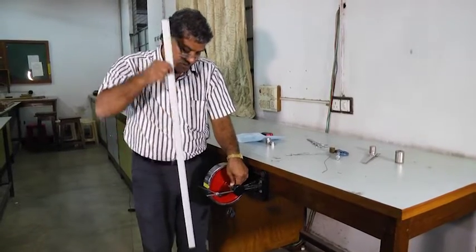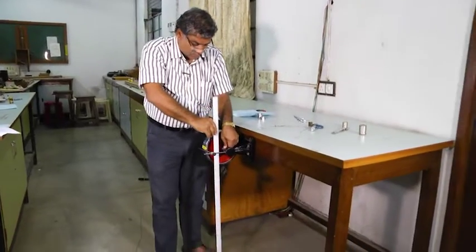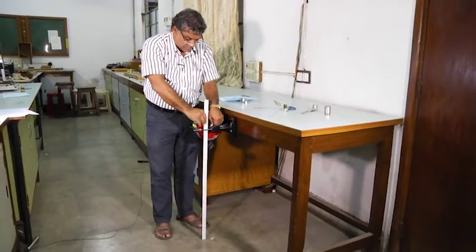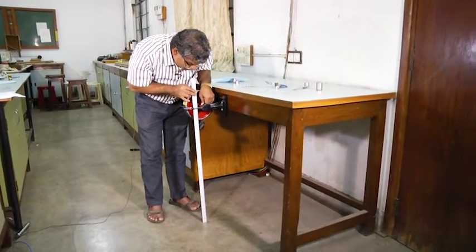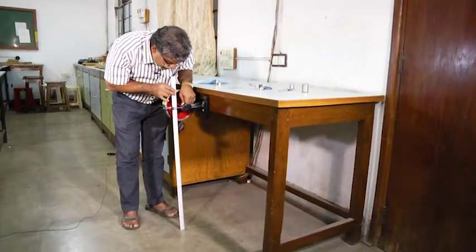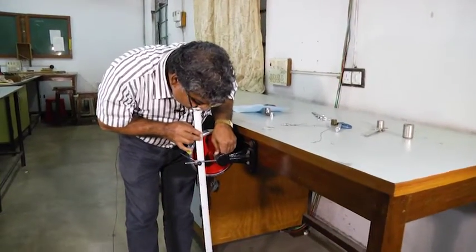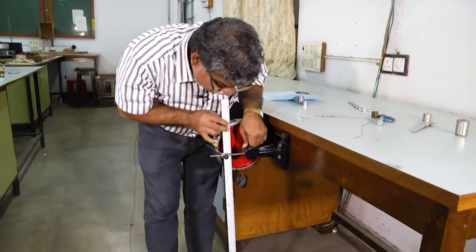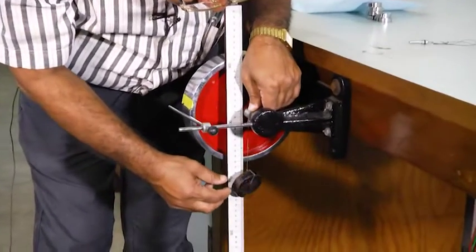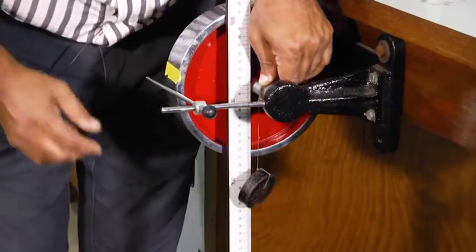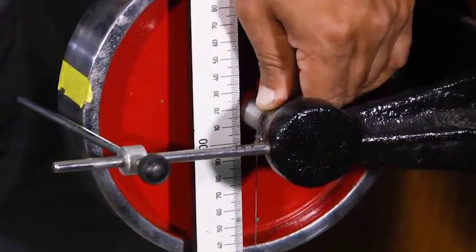Now, here I will take for this position the reading of the lower end of this mass. From here you can see it is, I think, 70. Yeah. So, 1 centimeter, 2 centimeter, 3. So, it is 67 centimeter. Okay.